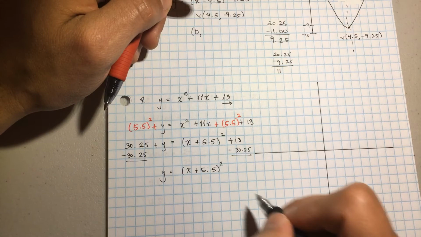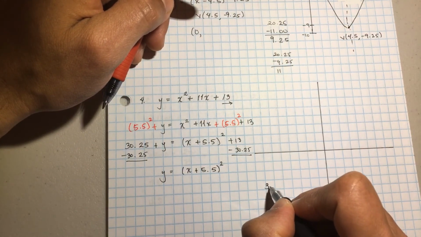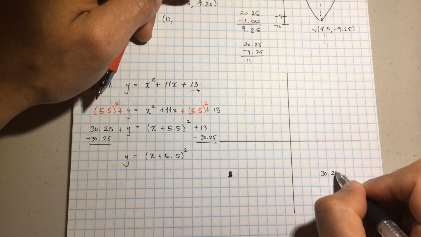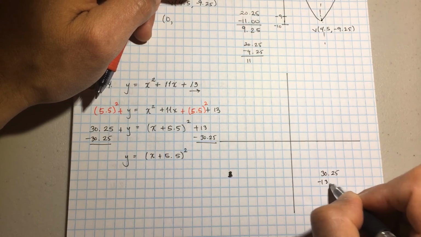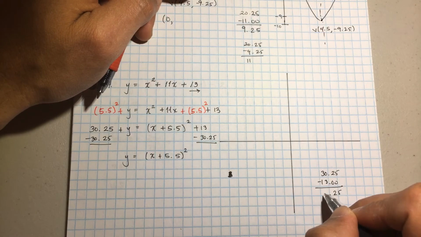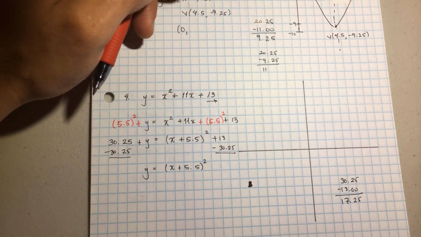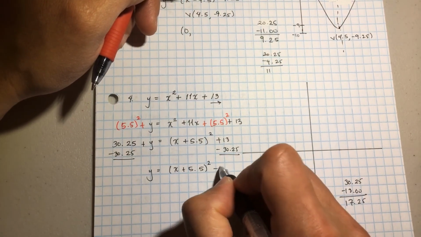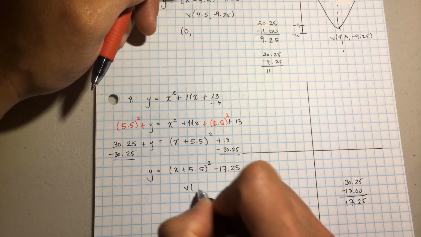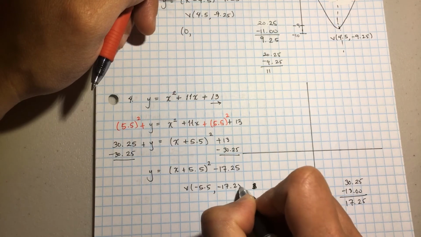And then same thing. Make sure you let me go ahead and do it over here. Lo voy a hacer a este lado acá. 30.25 minus 13. Okay. 0.25. 30 menos 13 me va a dar 17. Okay. And then, so it's going to give you negative 17.25. Entonces la vértice de este va a ser menos 5.5 menos 17.25.